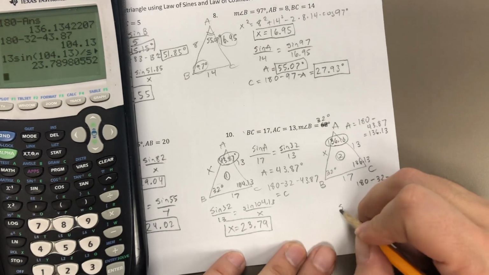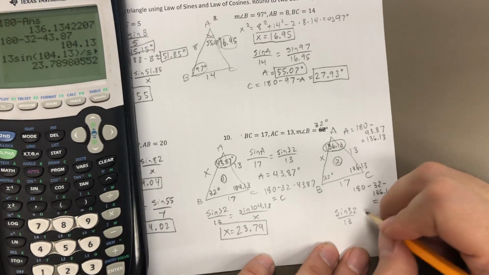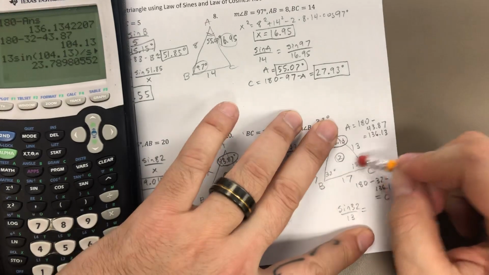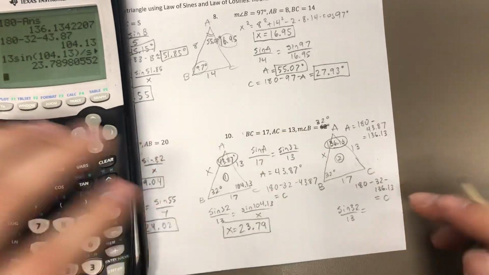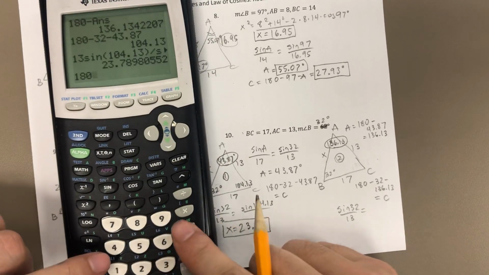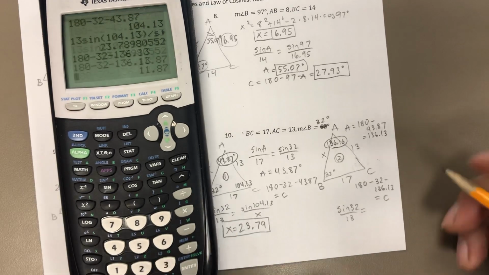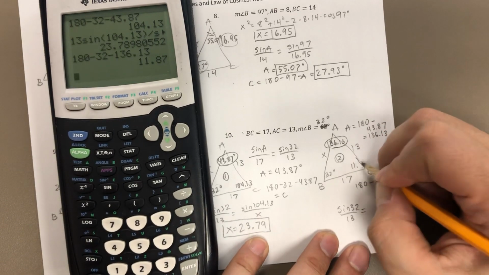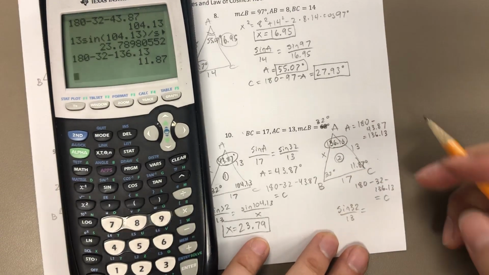So I do sine of 32 over 13. And that's going to be equal to, oh wait, what did I do here? Why did I write 136.13? I haven't solved for that angle yet, have I? So let's get that angle by itself. So 180 minus 32 minus 136.13. There we go. Made a little mistake there. That's equal to 11.87. That's the angle measurement, because all three of these are supposed to add up to 180.